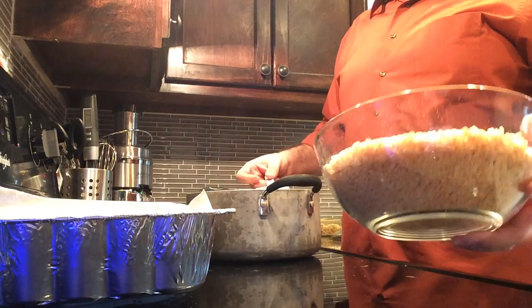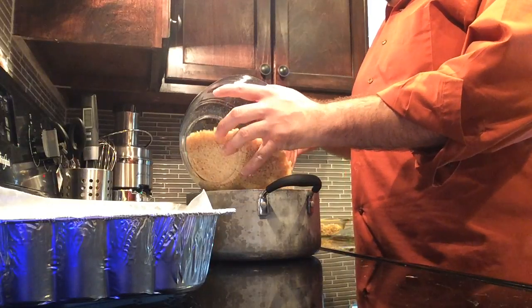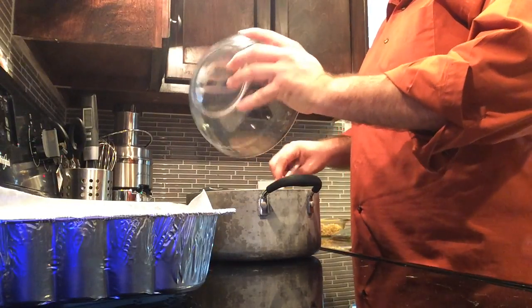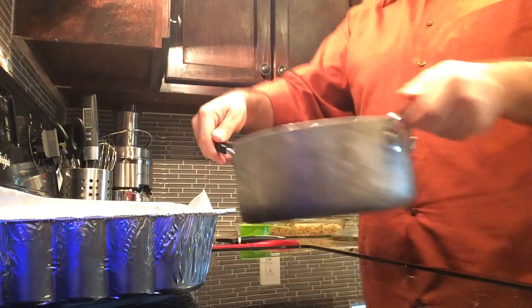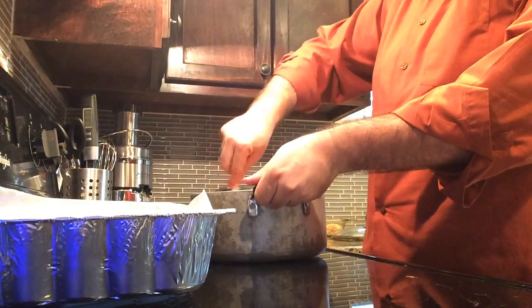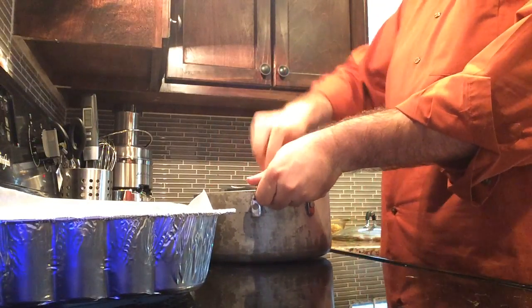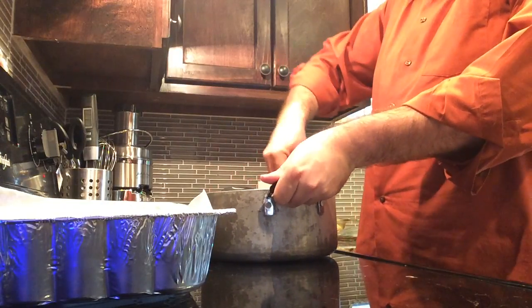I'm going to take my 6 cups of Rice Krispies, and I'm going to slowly pour all of them, make sure you get them all, into your pot just like so. You see it? Now I'm going to mix and mix and mix, stir them all up.